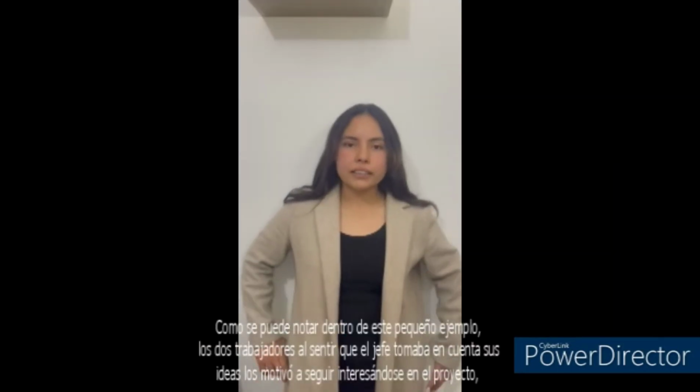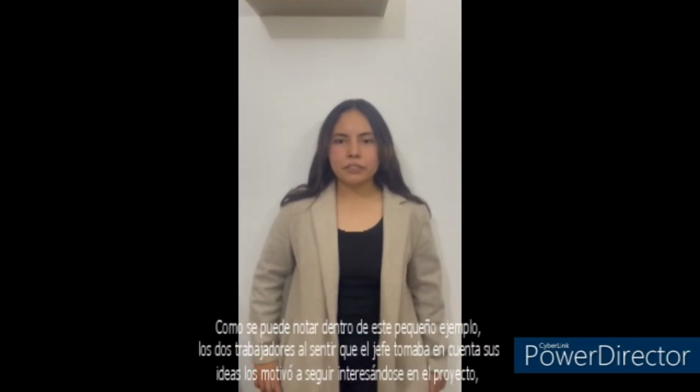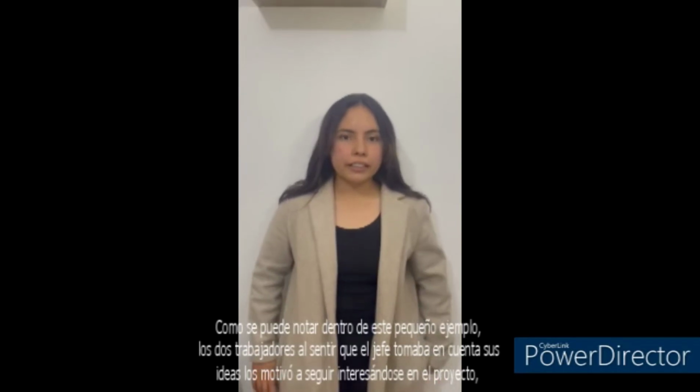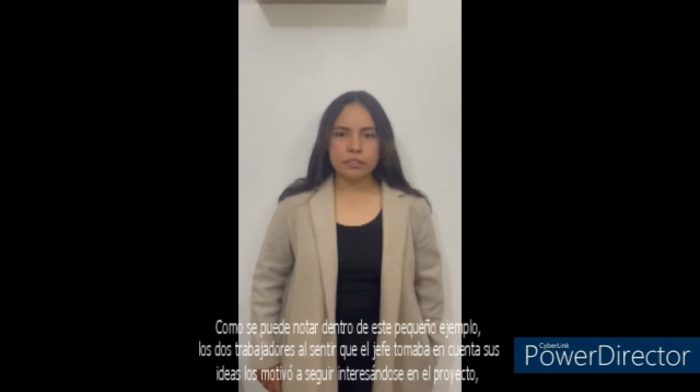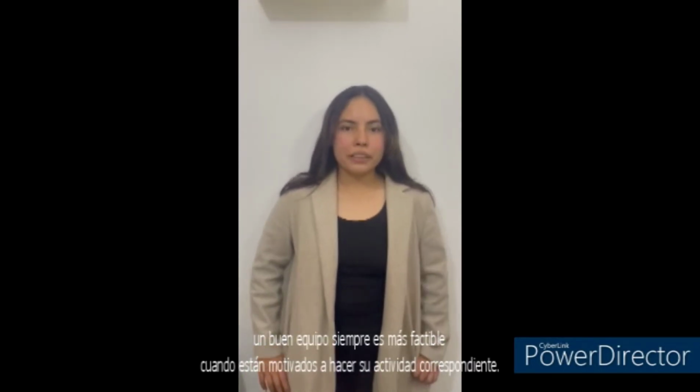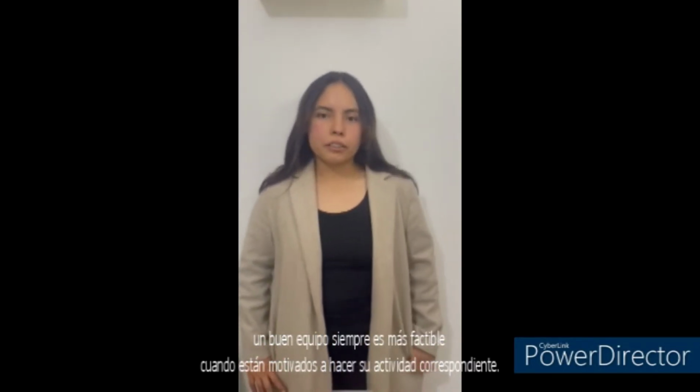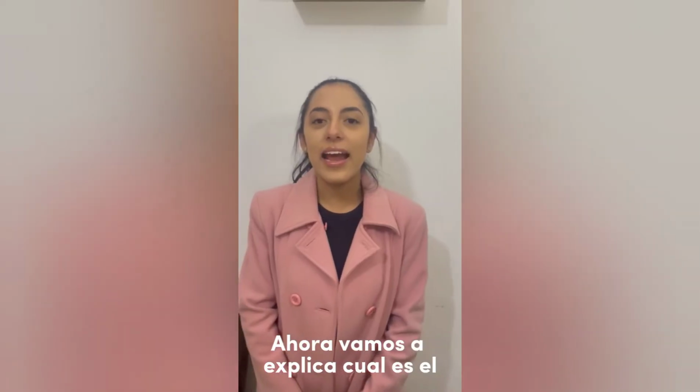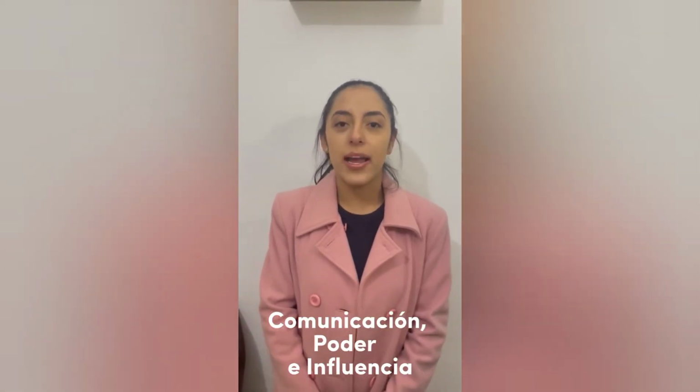As you can see in this small example, the two workers felt that the boss took into account their ideas in motivating them to continue being interested in the project. A good team is always more feasible when they are motivated to their corresponding activity. And now we're going to explain communication, power, and influence.